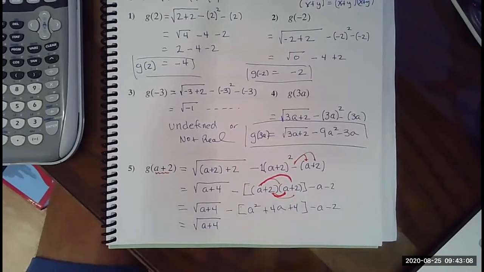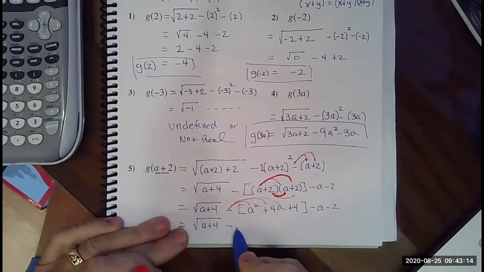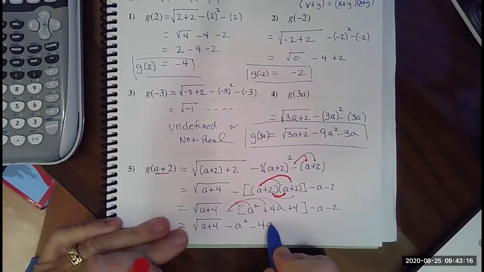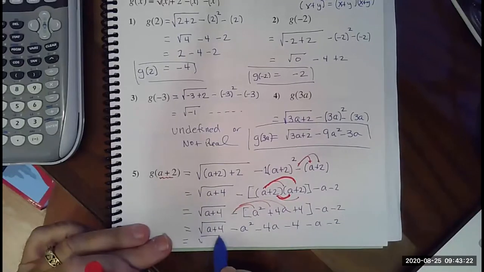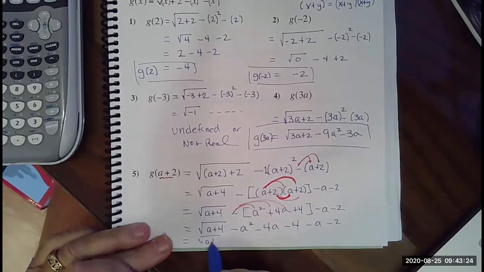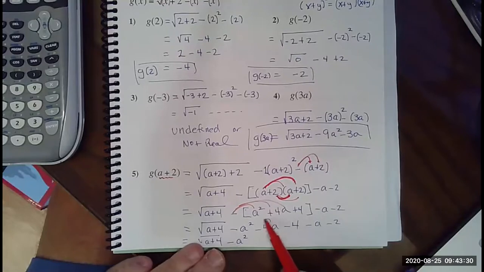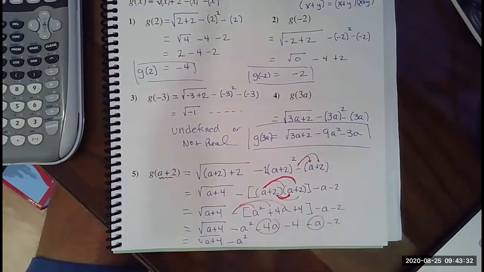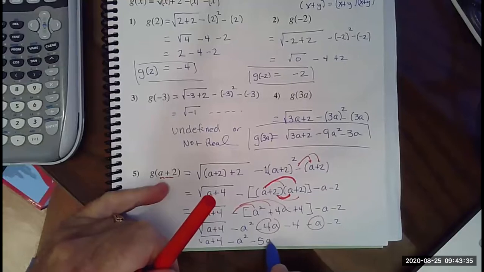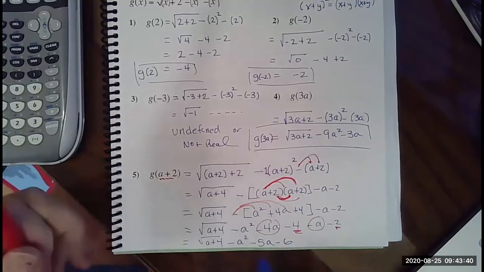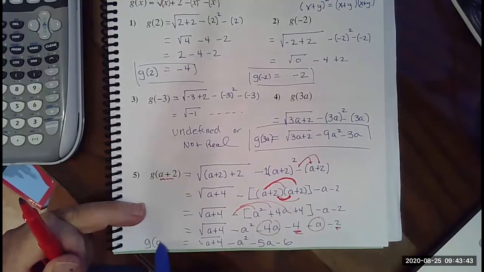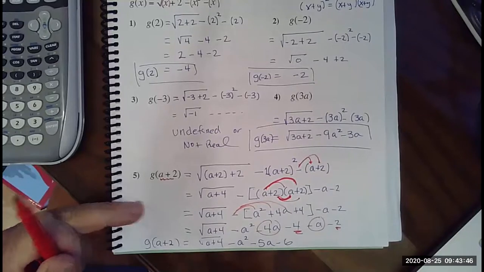Now I can distribute the negative through. Distribute, distribute, distribute. Almost done. Good thing, I'm out of paper, out of room. Okay, minus a squared. And now these are like terms. That's a like term with this one. And then this is with this one. And that's the result of g of a plus 2.